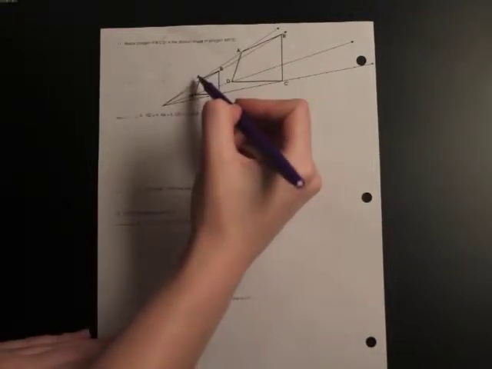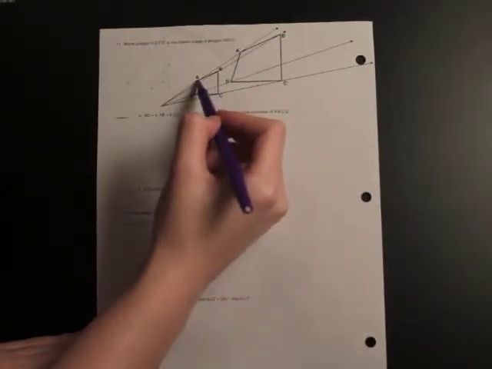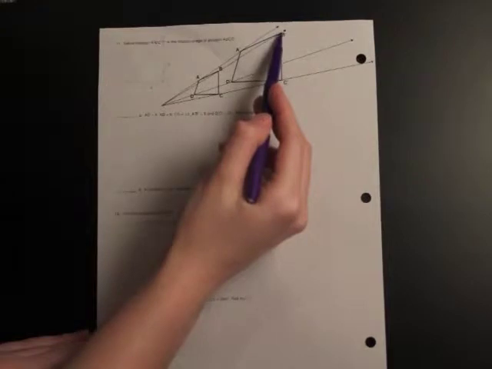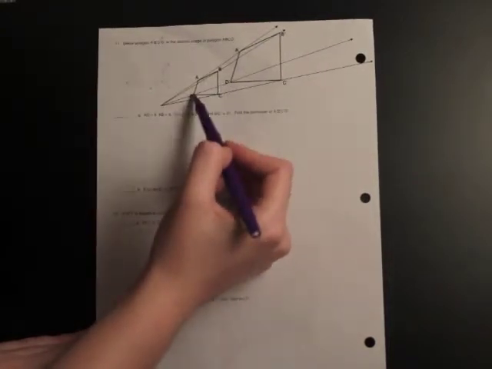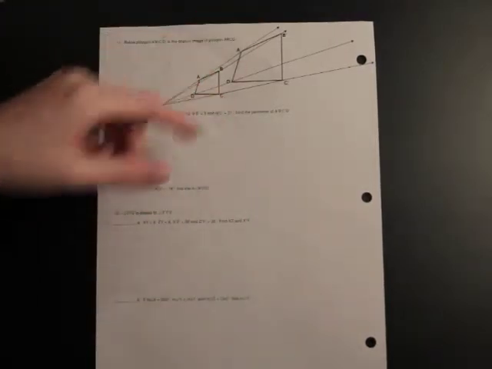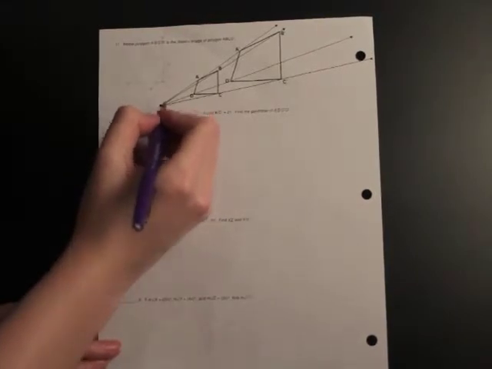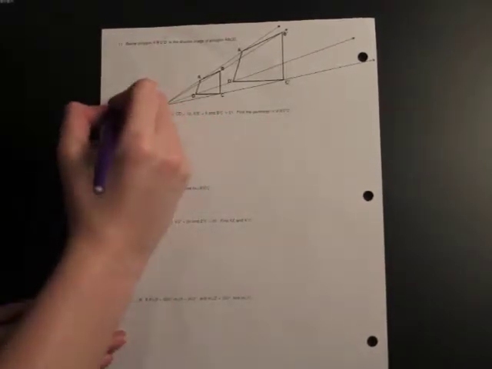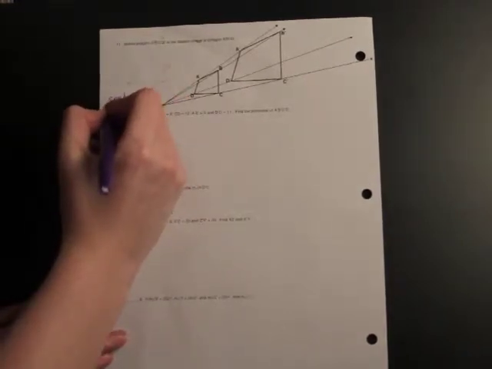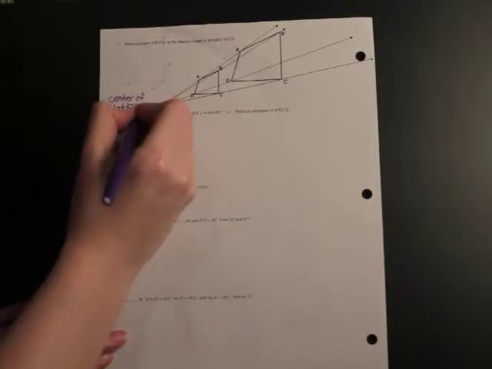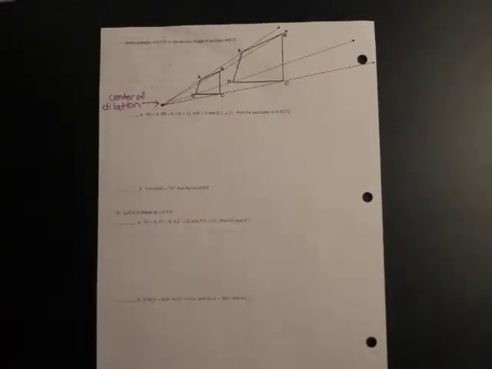You notice here that this top line connects the point A prime to A. Then this line connects B prime to B, C prime to C, and D prime to D. The point where these long lines all intersect with each other is called the center of dilation. Center of dilation. Okay.